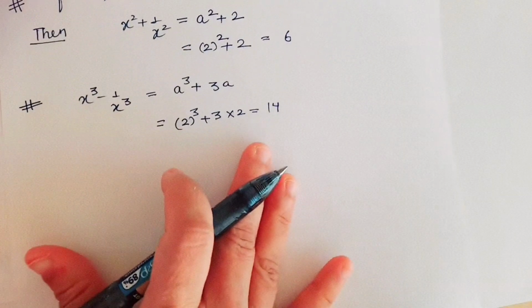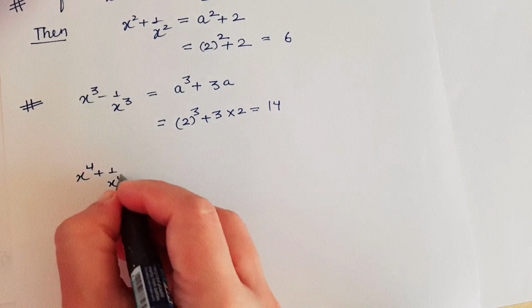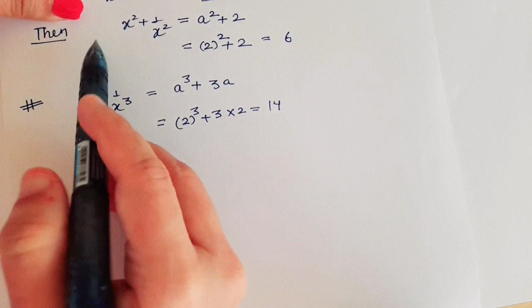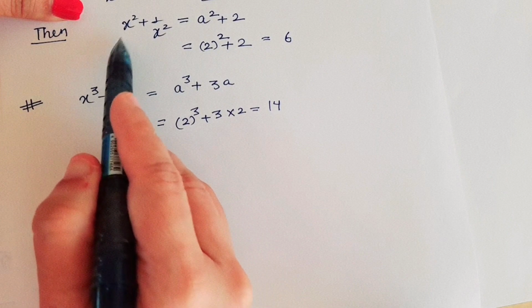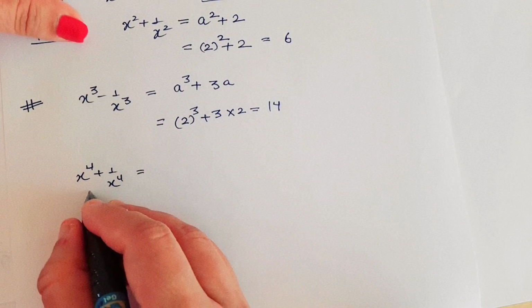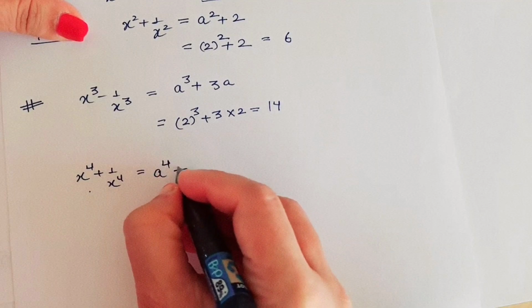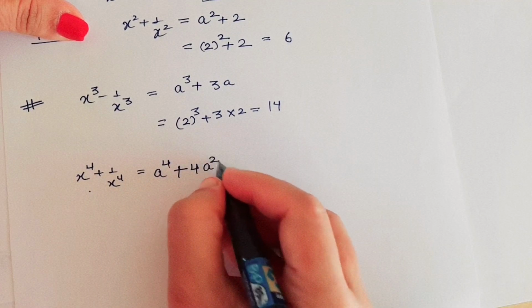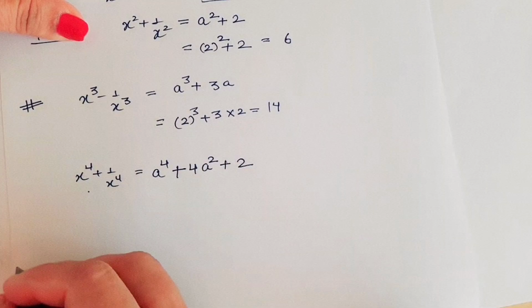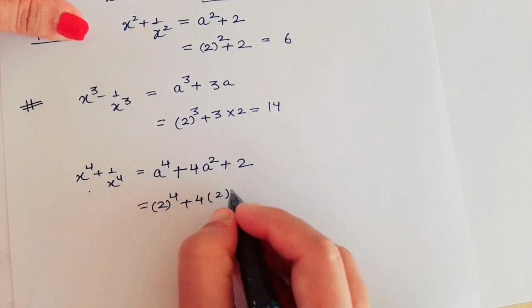Okay, next we have x4 plus 1 by x4, and how will you get that? If you square both sides of the equation x square plus 1 by x square equal to 6, then you will get this formula: x4 plus 1 by x4 is a4 plus 4a square plus 2. Here a is 2, so you can solve these terms.